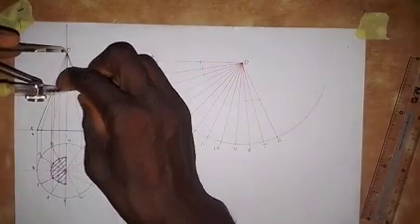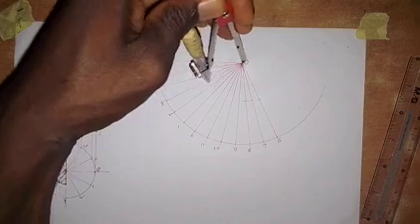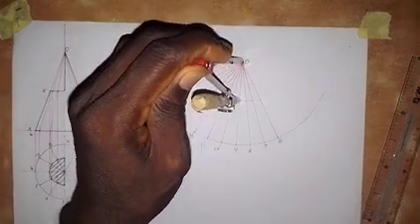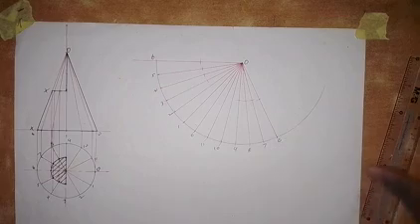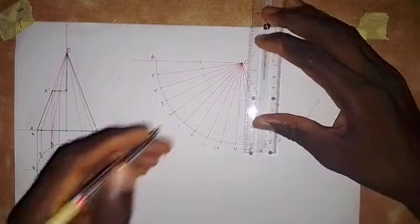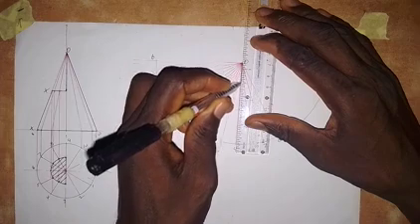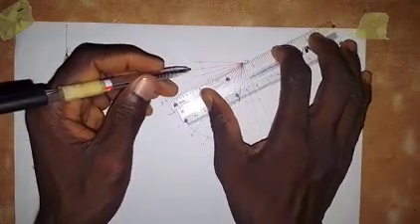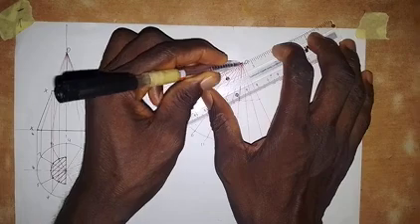Alright, so then 3, 9. So we have this point 3, 9. This is point 3. This is point 9. So for point 9, you make this a thick line, and for point 3, from O to point 3, you make this a thick line.